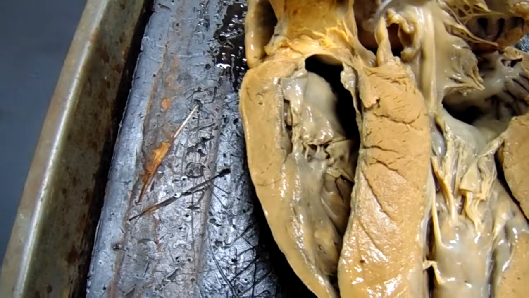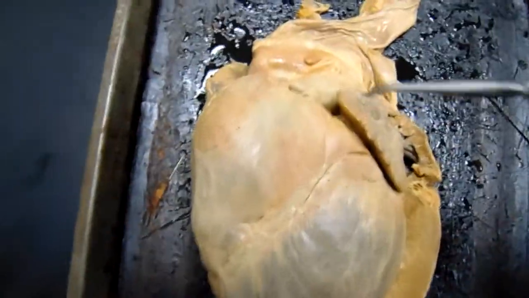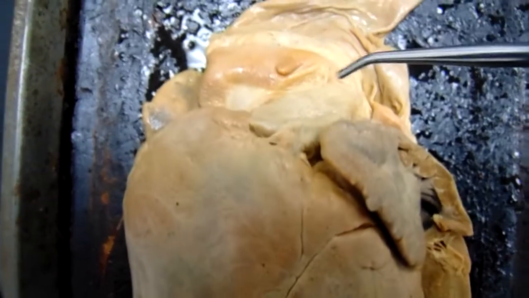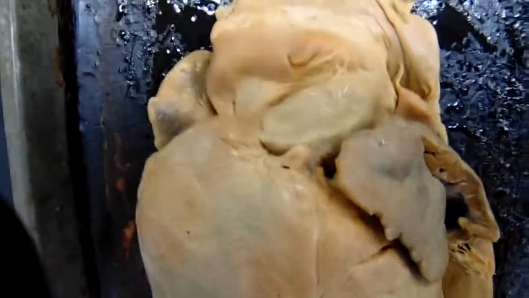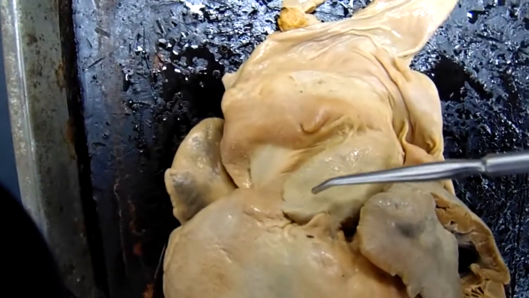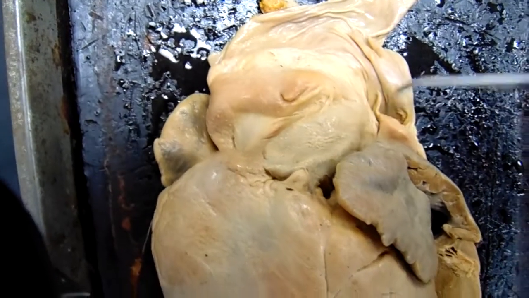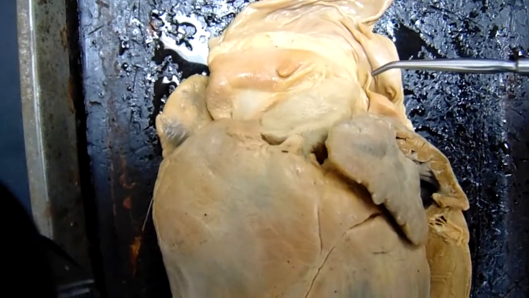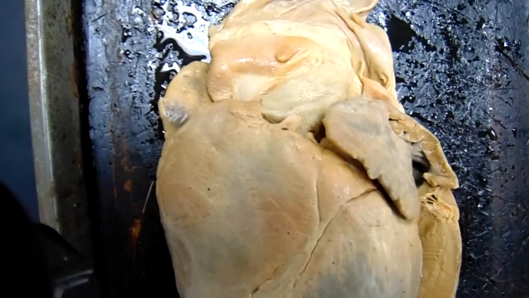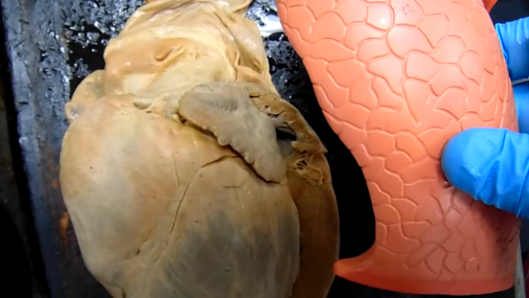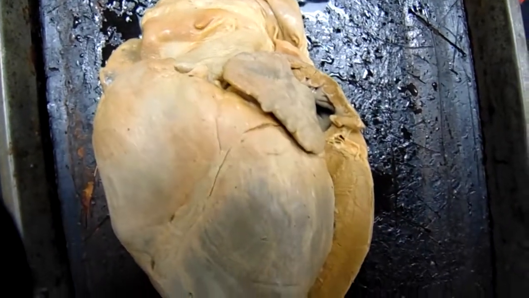Then it goes to the pulmonary semilunar valve, to the pulmonary trunk here. Remember, it goes to the pulmonary arteries. It goes to the lungs. It goes back.